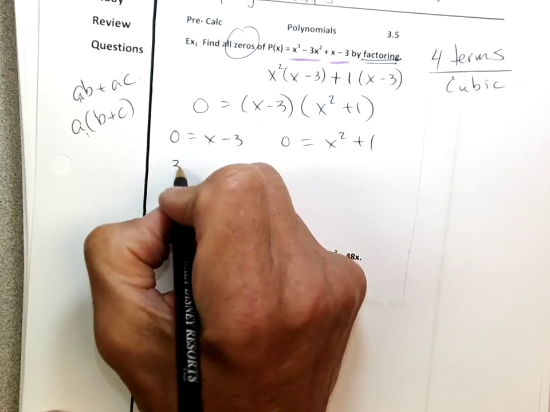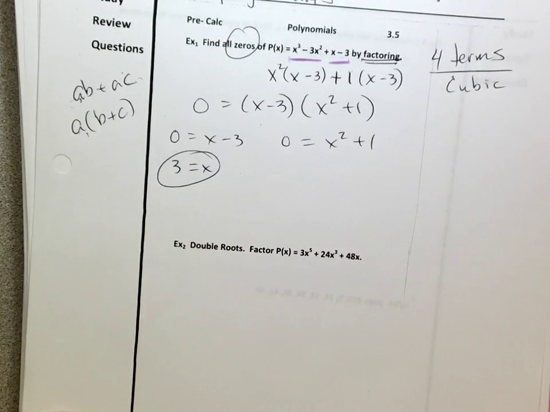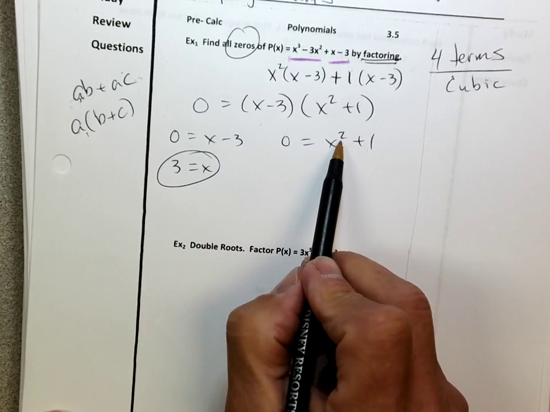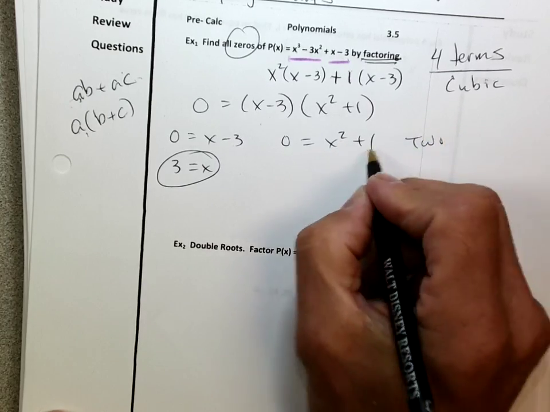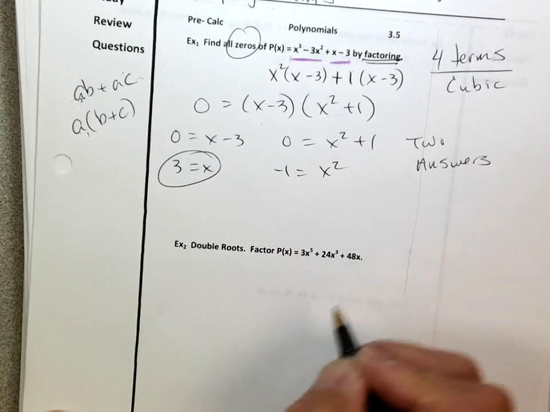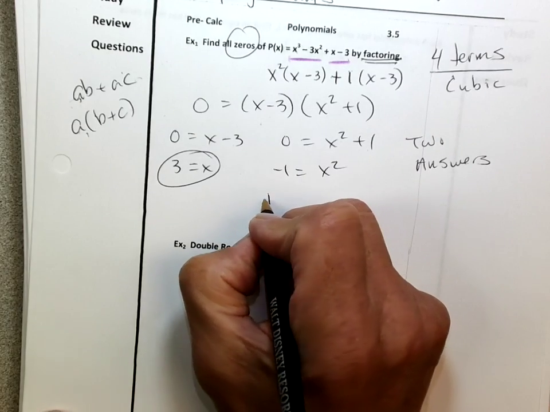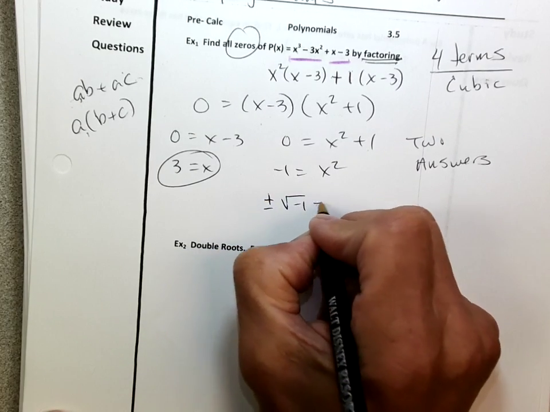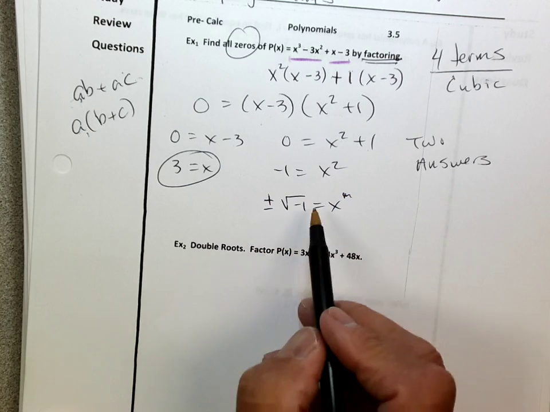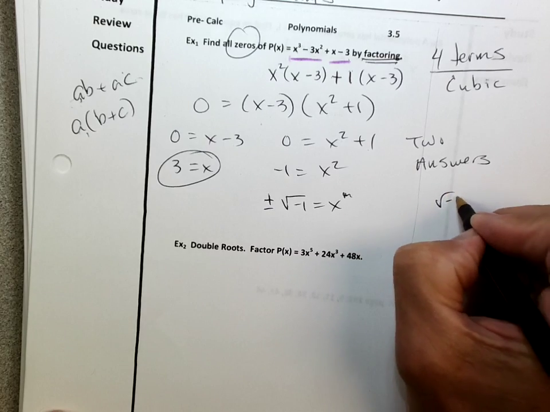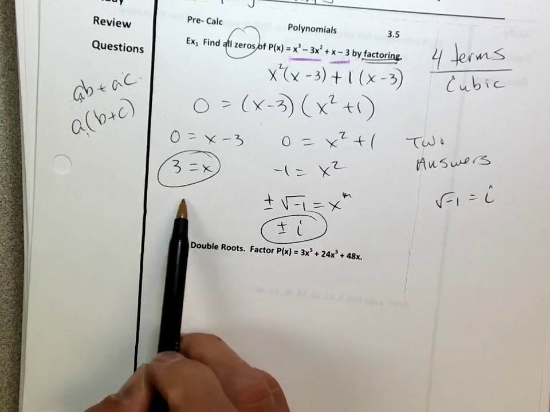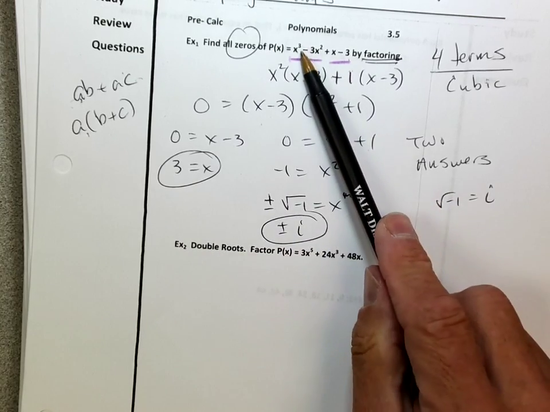Plus 3. One answer is x equals 3. Okay? That's easy. Second one, all right? How many answers? 2. We've got to have 2 answers, right? Bring over the negative 1, right? Square root. When I square it, I get plus or minus the square root of negative 1 equals x. And then, well, gosh, that looks like i, doesn't it? Isn't the square root of negative 1 equal to i? So I'm going to have plus or minus i. There are 3 answers. And I knew there had to be 3 answers because it was a cubic.